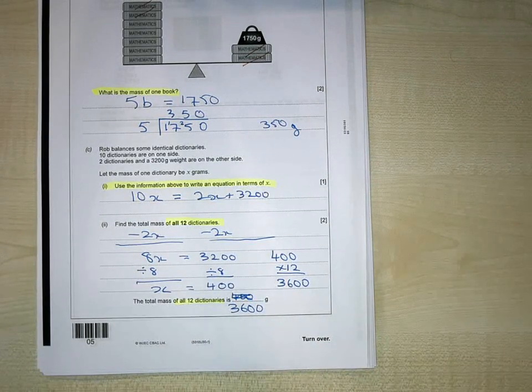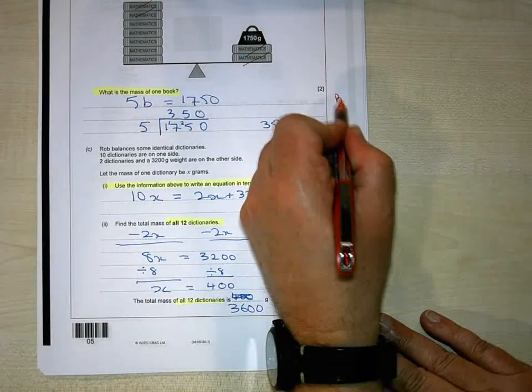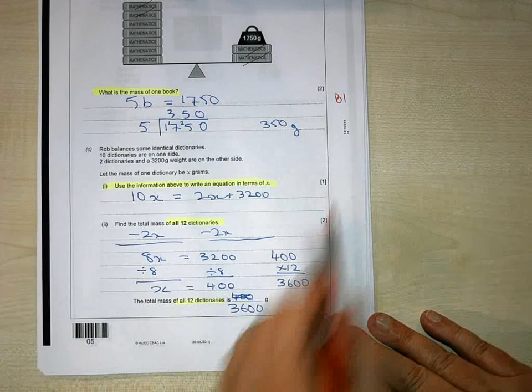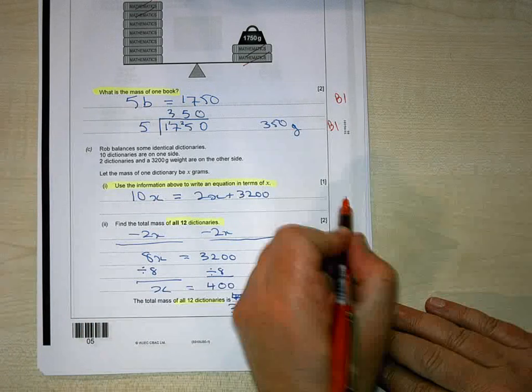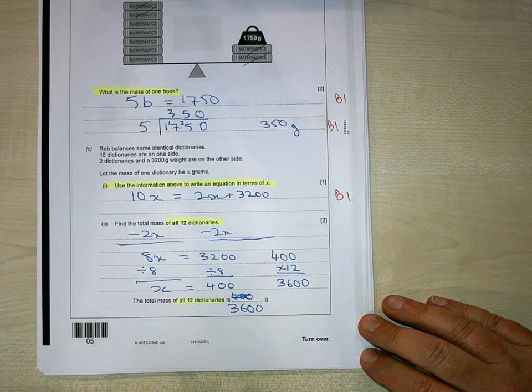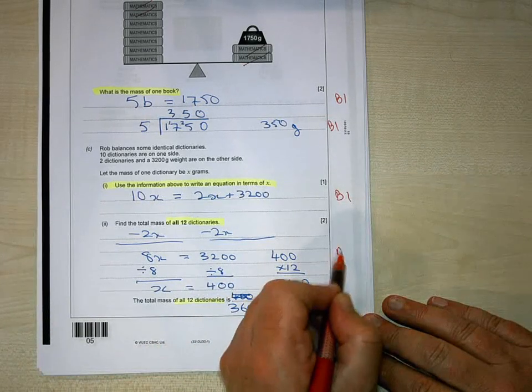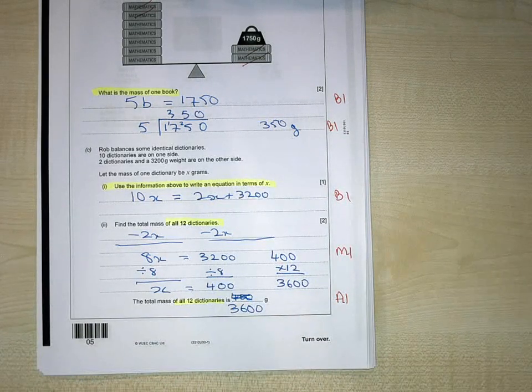So a great example there. I won't pretend it was deliberate, to read the questions carefully. So marks for that one. 1 mark for 5 books weigh 1750, however you want to write it, and 1 mark for the 350 grams. 1 mark for the equation, and then a method mark for solving the equation, and an answer mark for the 12 books at the end.